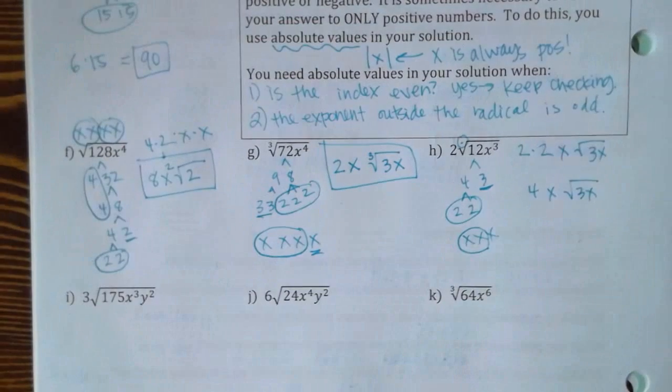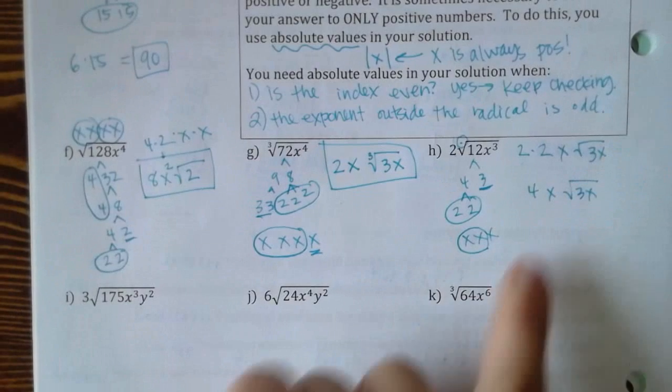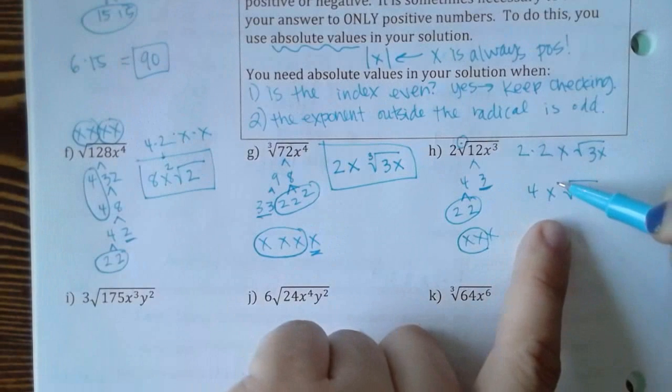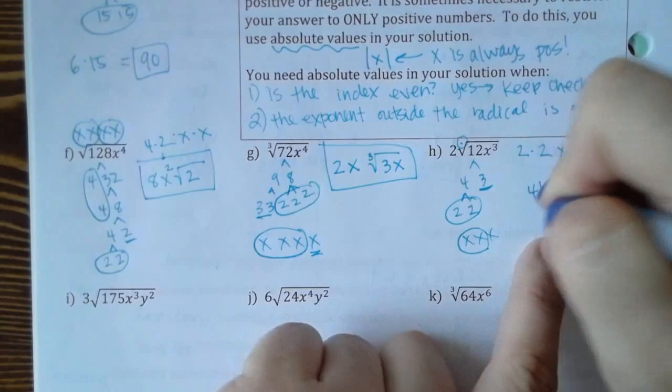Now, do we need absolute values? First, the index is even, so we might. When I come out like this right here, the exponent is odd, it's a 1. So will we need absolute values? Yes.